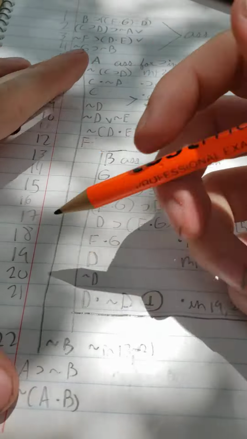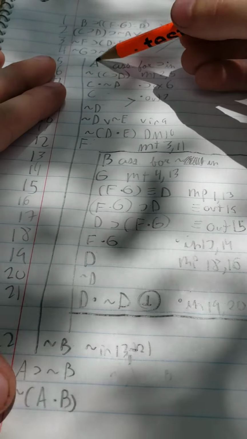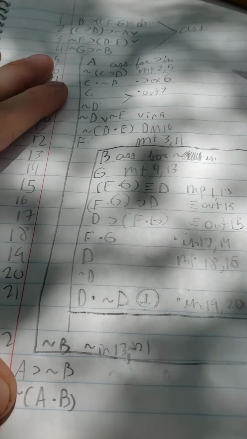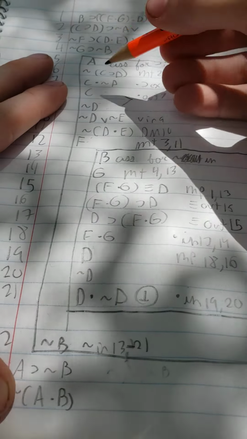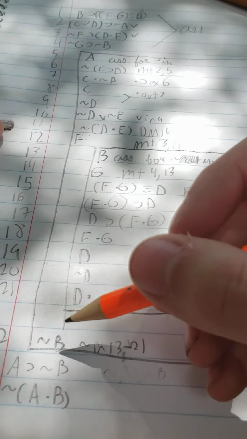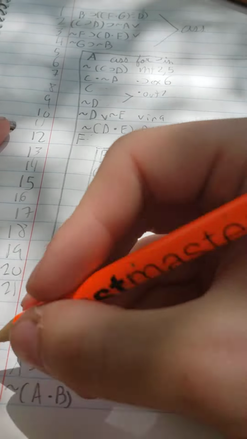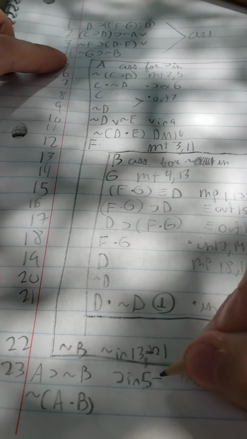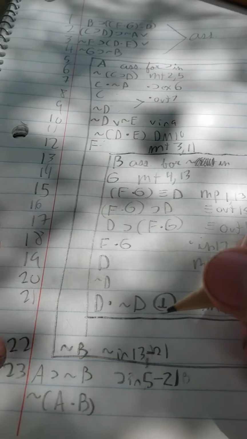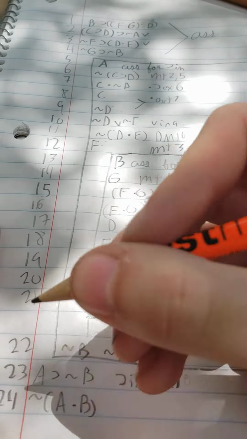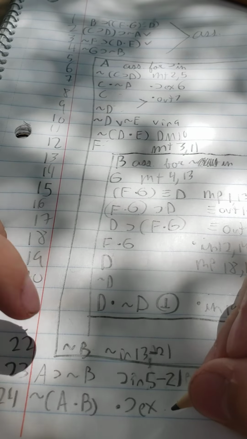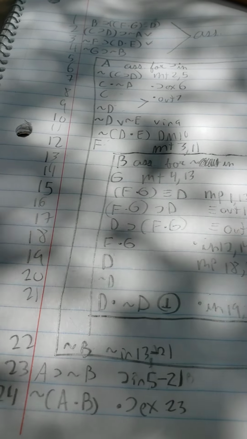So now that we've got the not B out of that, you can see how we started with A and ended up with not B. That means we can close this subproof off as well. We assumed A, we got not B. That means we can use horseshoe in. Say A horseshoe not B, and that's horseshoe in lines 5 through 21. And now, like we were doing backwards, if we do horseshoe exchange on that, we'll get not A or B.